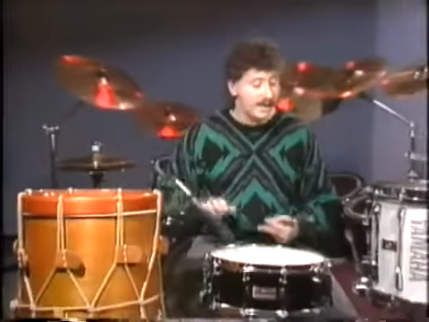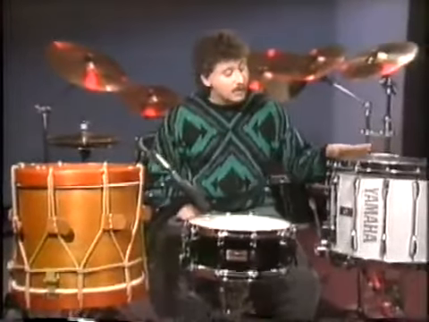Before we get into the actual performance of each rudiment, we must first talk about the historical aspect of how the rudiments developed into what we have today, and the drum that was once this and is now this. This is a marching snare drum or rudimental snare drum.